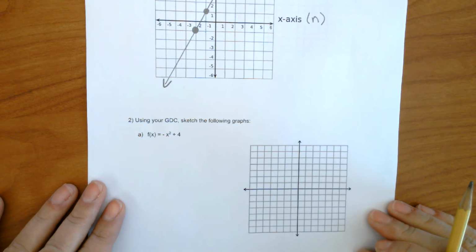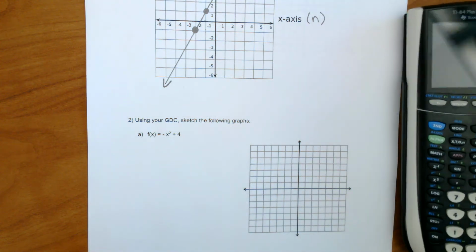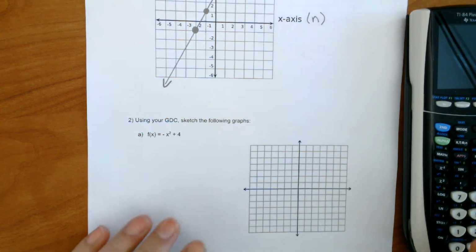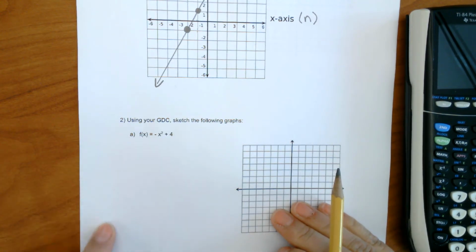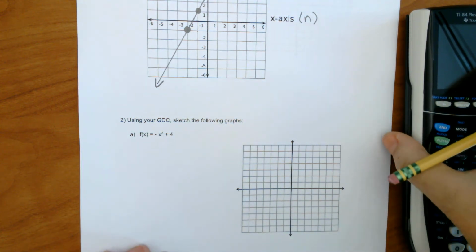Okay, next, let's learn how to sketch. Using your GDC, sketch the following graphs. So let's now get out our graphing calculator, open it up, and we're going to learn how to sketch these. Now, I flipped these graphs, notice. I am going to write down the steps for you to graph. It is not difficult, you just should have the steps down.